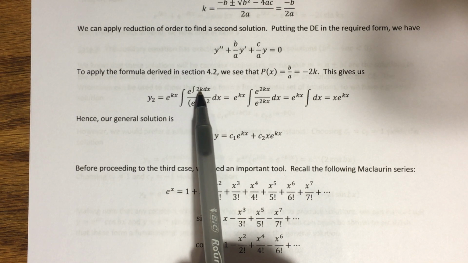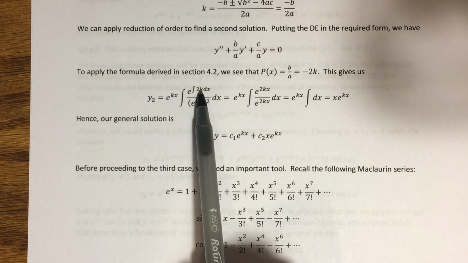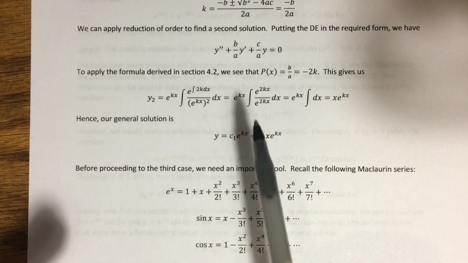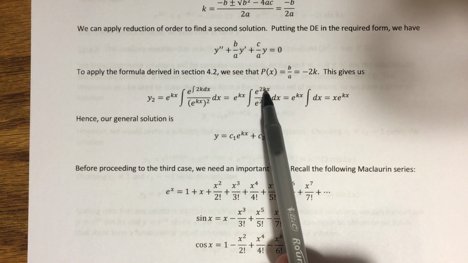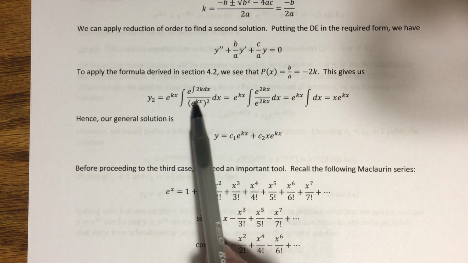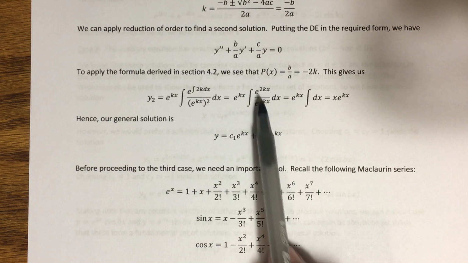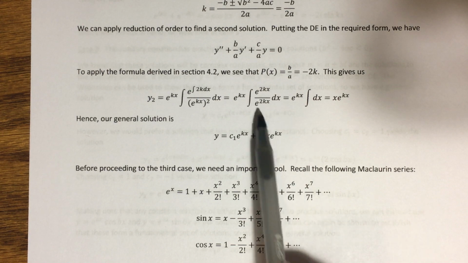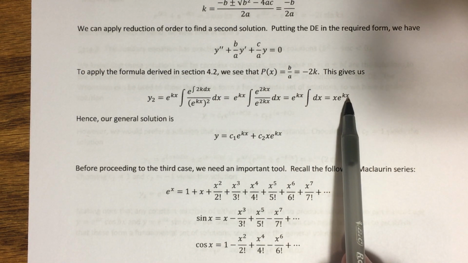Now this is just a constant in my integrand here, 2k. So integrating that with respect to x, and remember we ignore the constant of integration, or we set that constant of integration equal to 0 when we do this. That would just give me e to the 2kx up here. I also get e to the 2kx down here because I'm using that exponent property, and so this gives me a 1 here, meaning my integral is just the integral of dx, which we know is x. This whole thing simplifies to e to the kx times x, or x e to the kx.